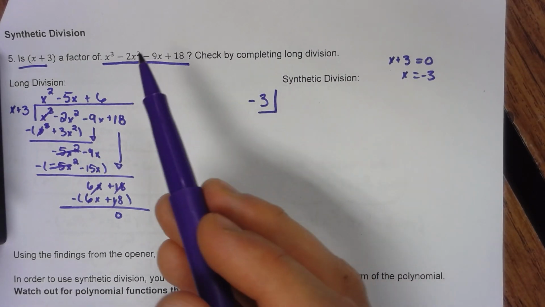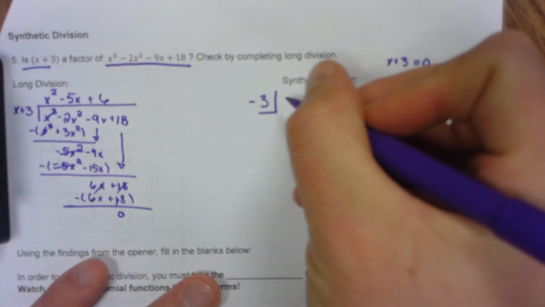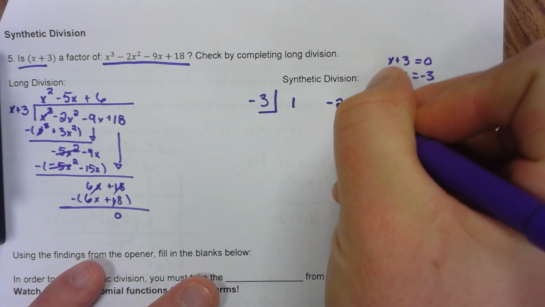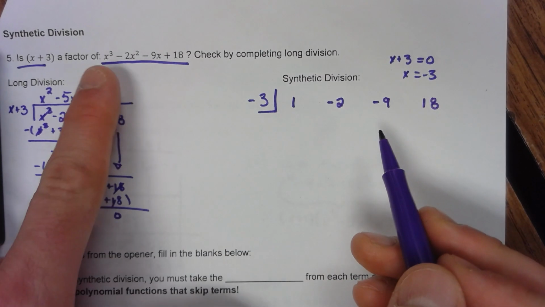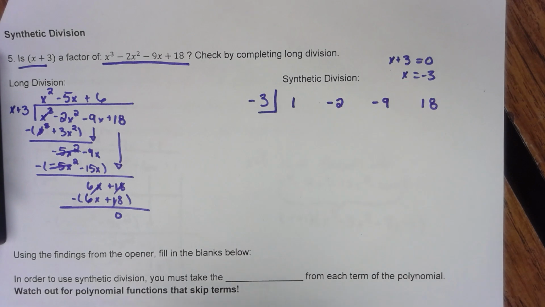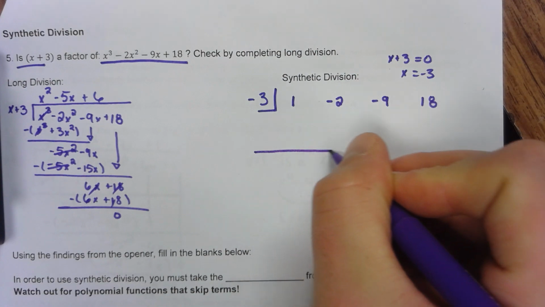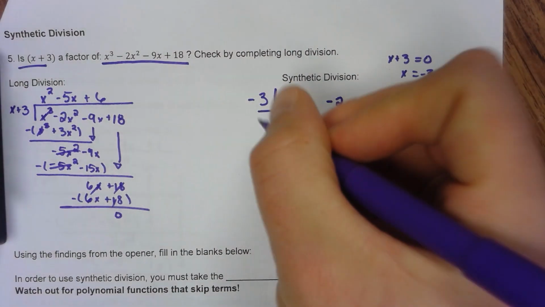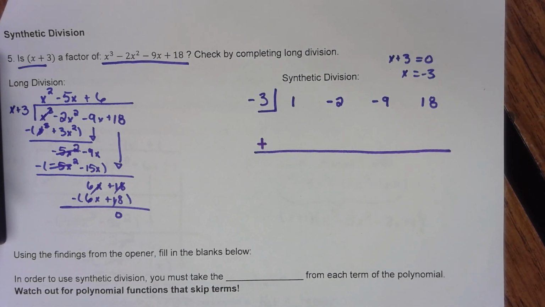The next thing that we're going to do is we're going to take all the coefficients from this polynomial, and we're going to write them next to the chair. Okay, we're going to give ourselves some space. So 1, -2, -9, and 18. All those numbers are the coefficients of the polynomial we're dividing. And then we're going to give a little bit of space, and we're going to put an addition bar. And that's another nice thing about synthetic division. We're not subtracting. Whenever we subtract, it's easy to make mistakes. So the fact that we're adding here makes it a little bit more straightforward.